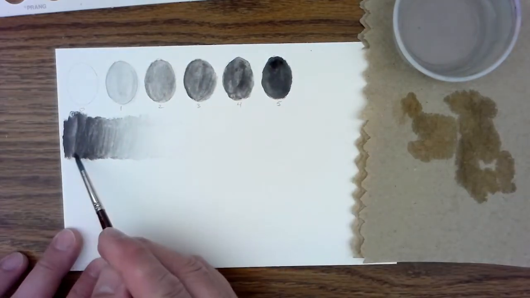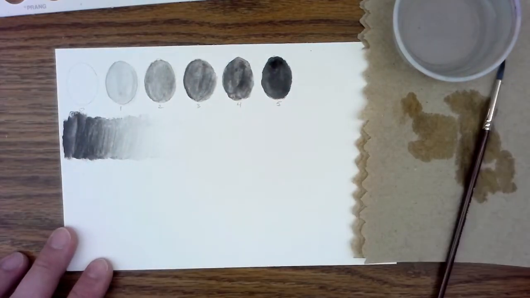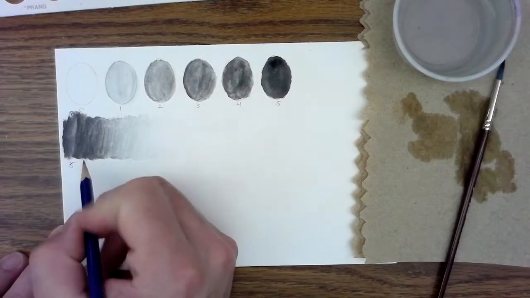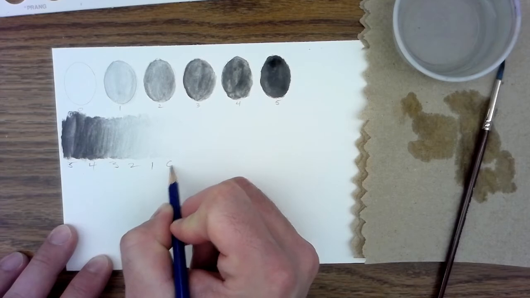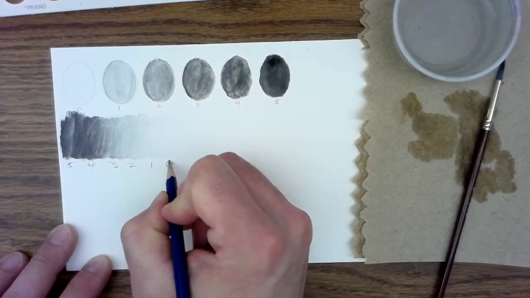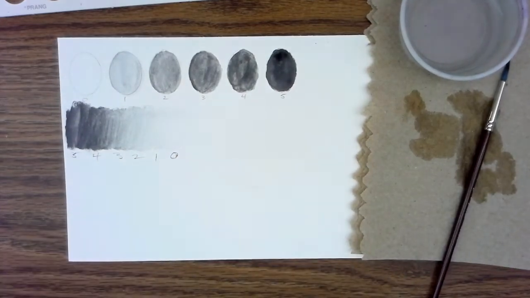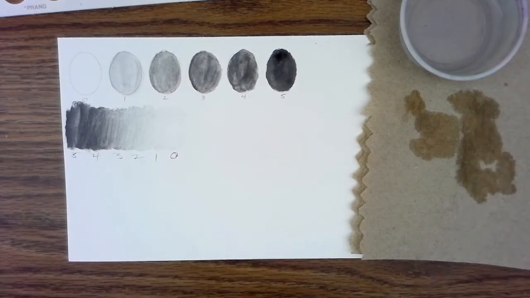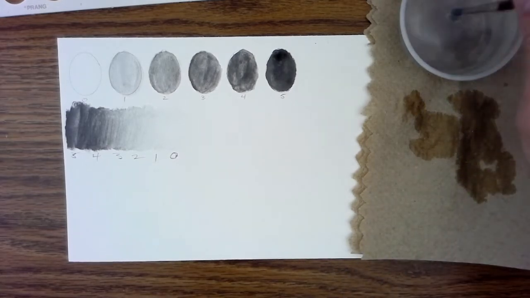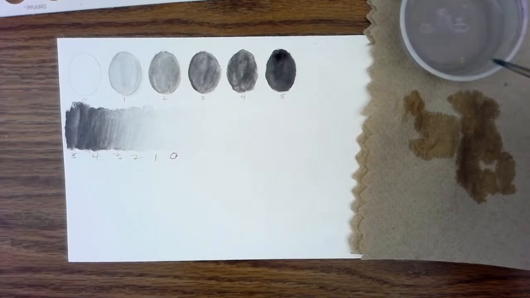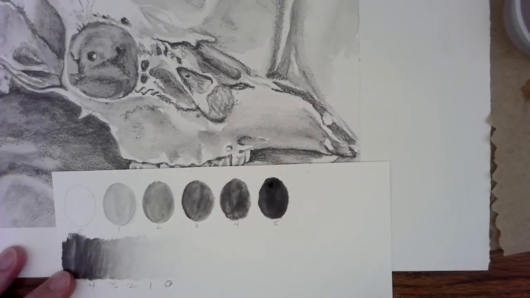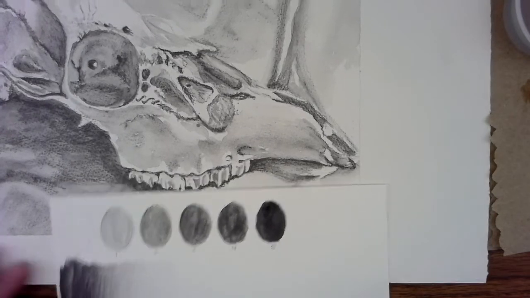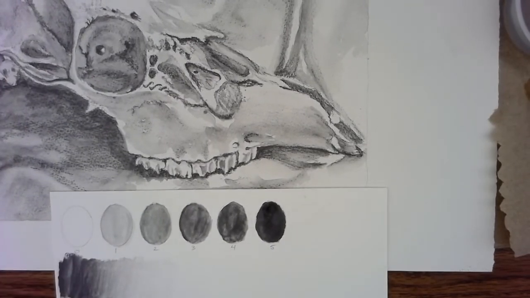And you can see that I got that smooth transition that I'm going to label 5, 4, 3, 2, 1, 0. Make sure you're cleaning your brush. Now, as I look at the value scales that I've created, I can see visibly all of these values in my reference photo that I'm going to apply in my finished drawing.